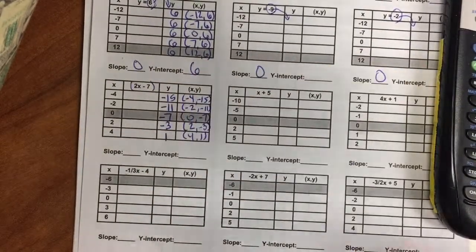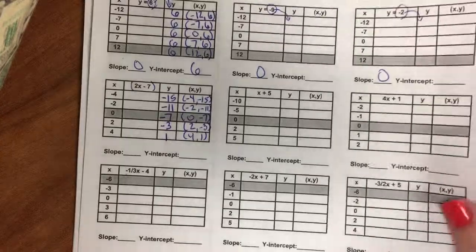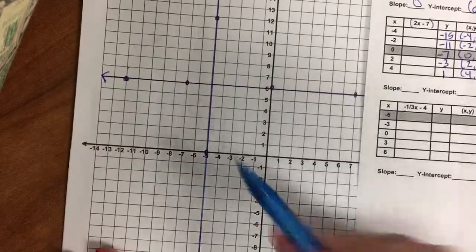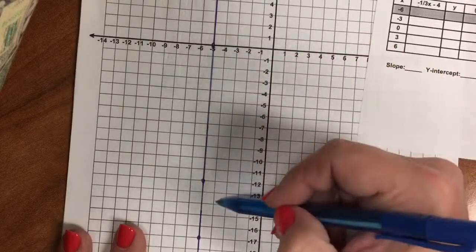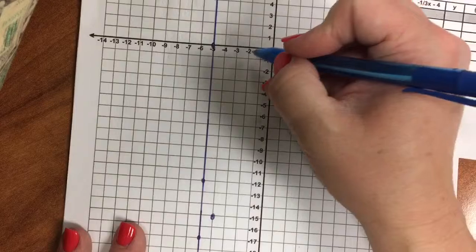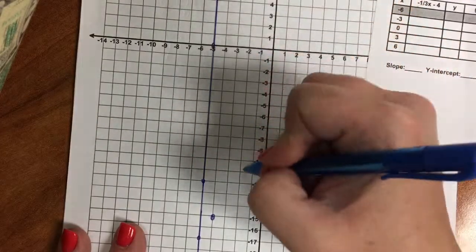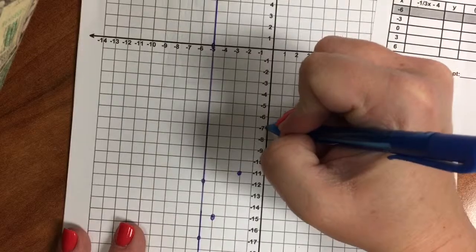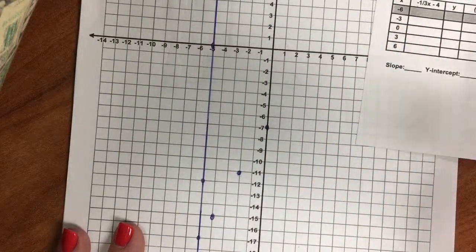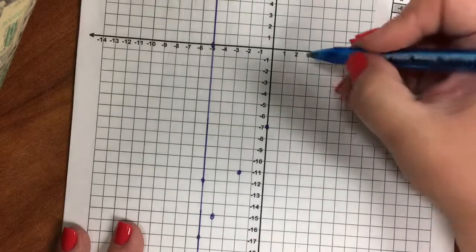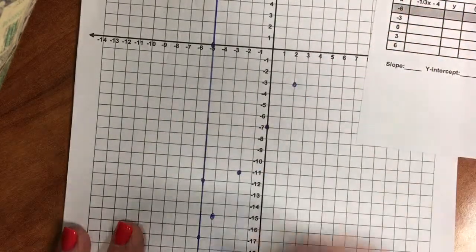Okay, all you have to do is plot these ordered pairs. All right, so I have -4 and -15, which is way down here. I have -2 and -11. I have 0 and -7. That's my y-intercept. I have +2 and -3.